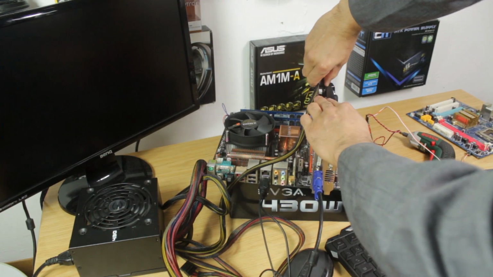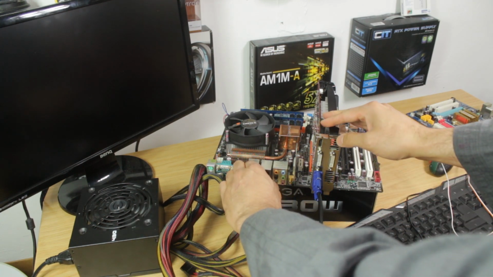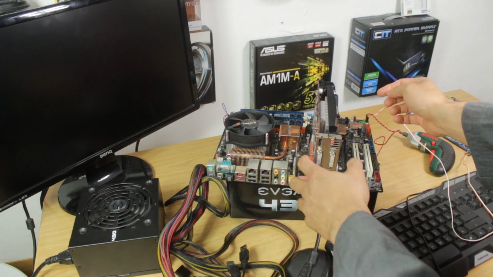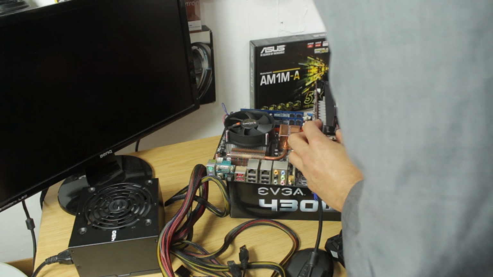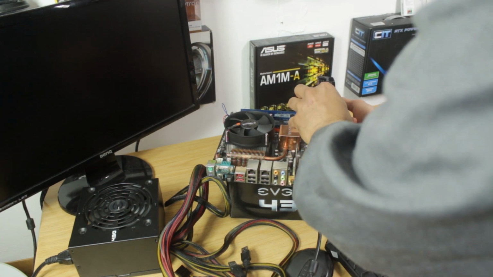And the graphics one, might as well just do the mouse and keyboard as well. I'm also going to take off the graphics card, if I can get my hands on it. I'm going to leave the VGA cable because I'm probably going to use it again.